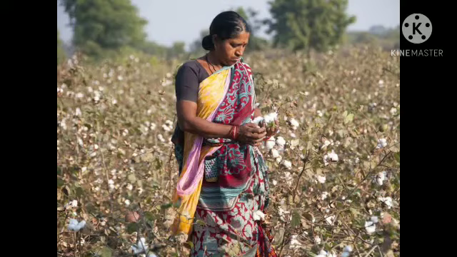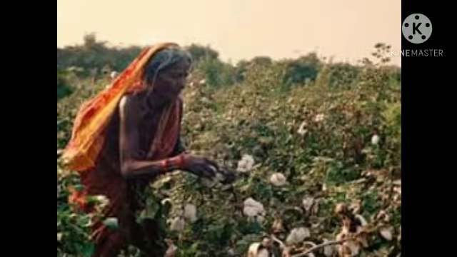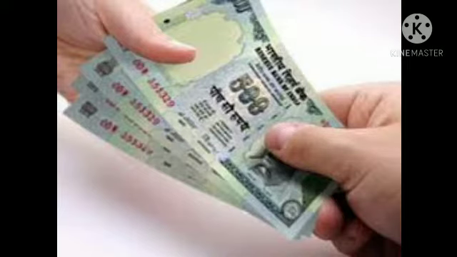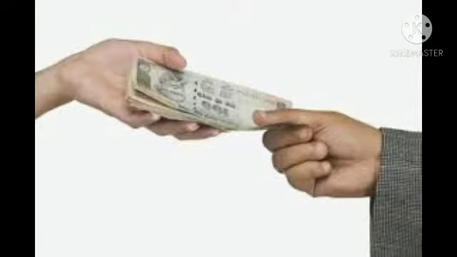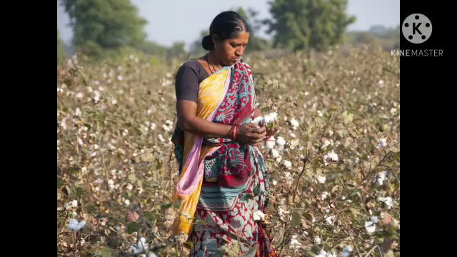She is a middle class woman who owns a small piece of land. She needs some money to invest, to buy the seeds to do the cultivation. So for that she has taken money from the trader, rupees 2,500, at a very high rate of interest, and she has promised that she will return this amount with interest.